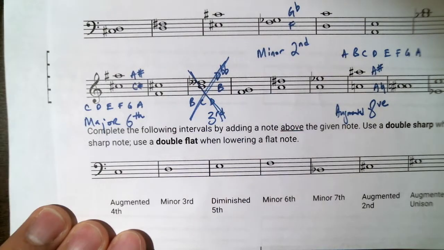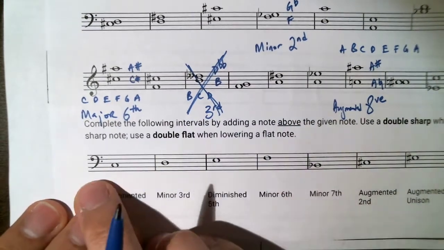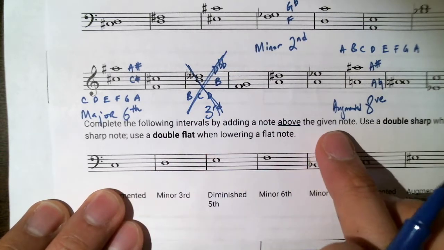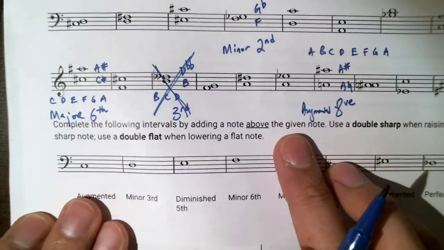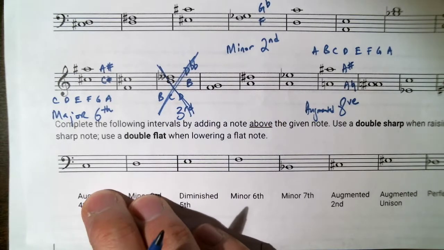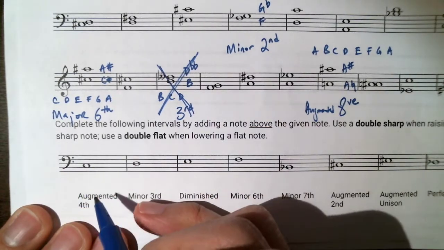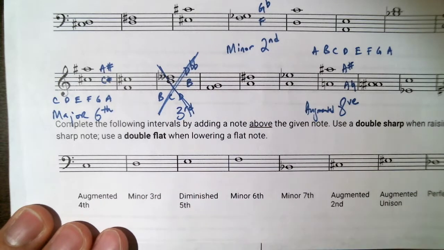Okay, the final part of the worksheet talks about how to write an interval, how to notate an interval above a given note. That's basically the same process that we've done, only in reverse. We have some of the information, and we're adding the missing piece. So let's take a look at one of these in particular.